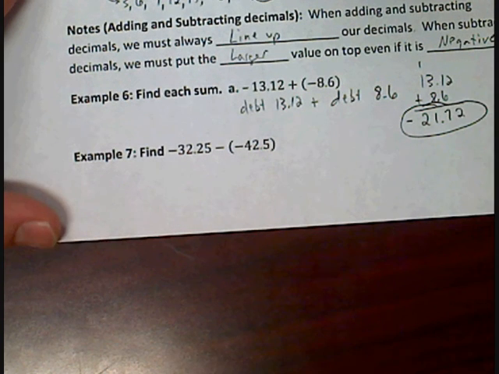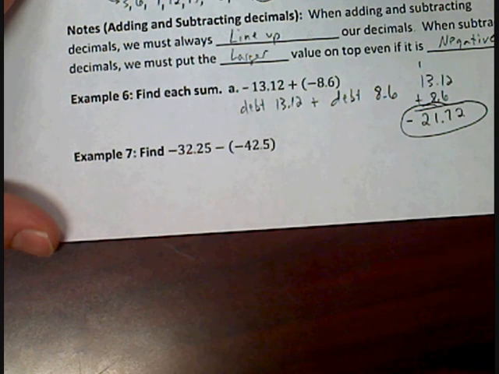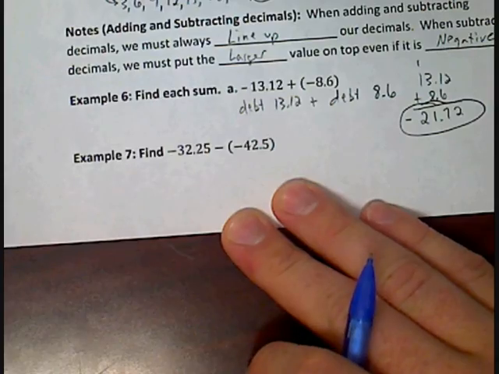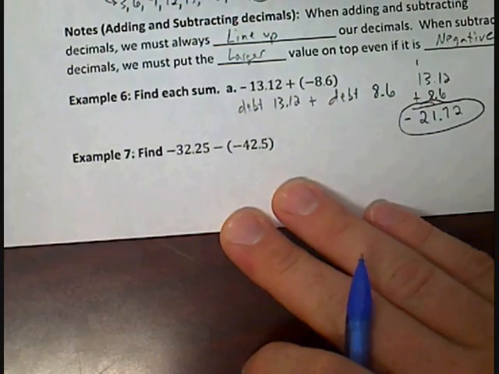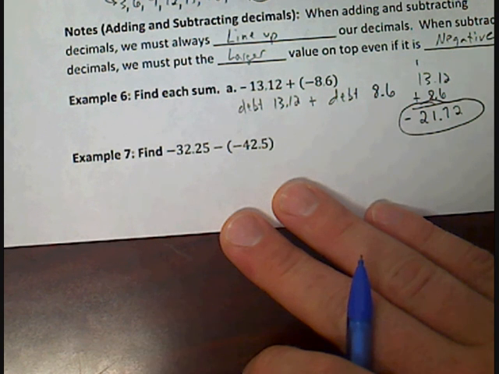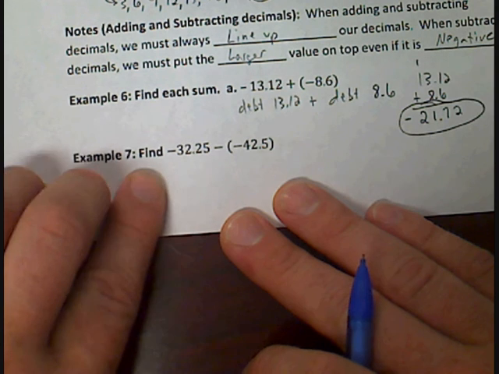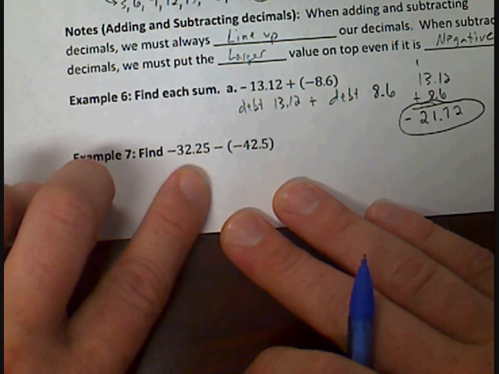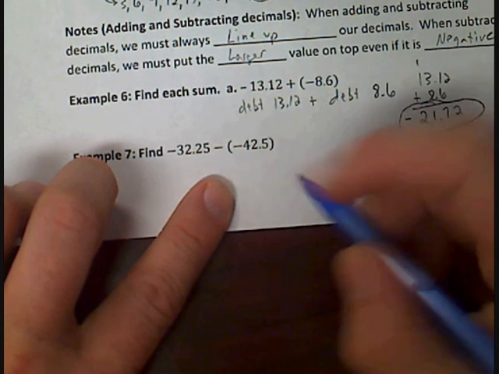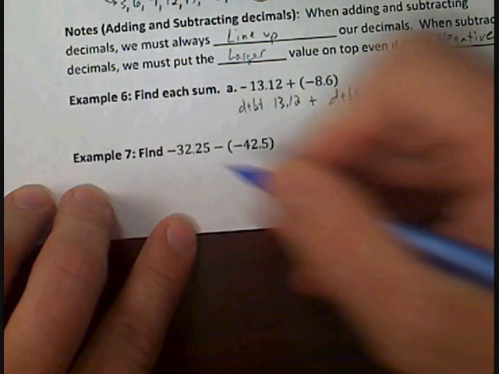Example 7, just like in your book. What I want you to start doing is pausing the video so you can also read what the book is saying, so the book makes sense as well. On example 7, it says find negative 32.25 minus negative 42.5.